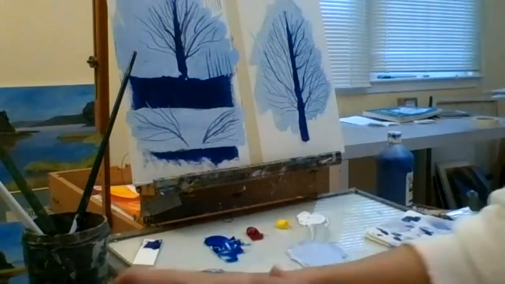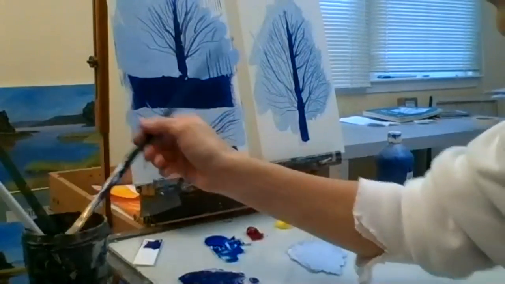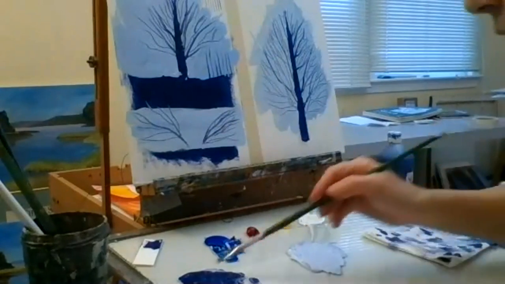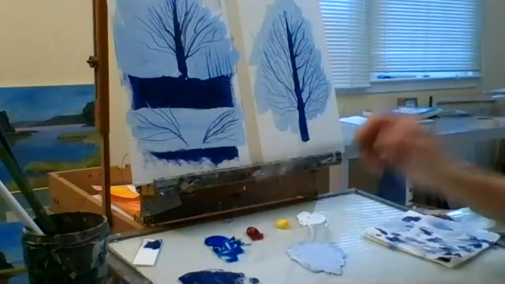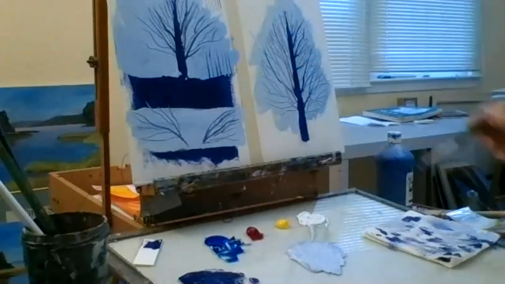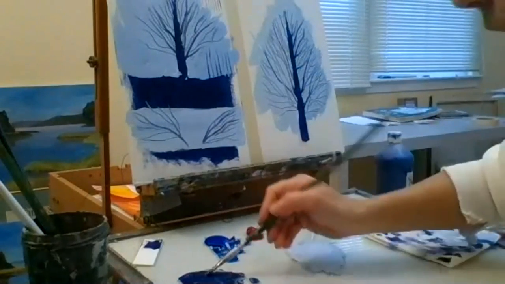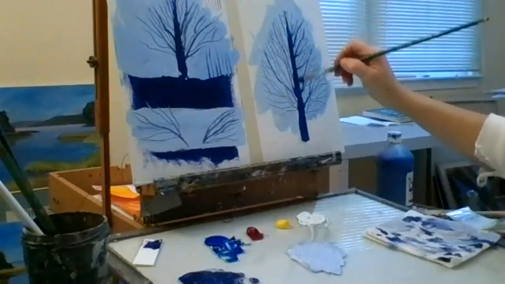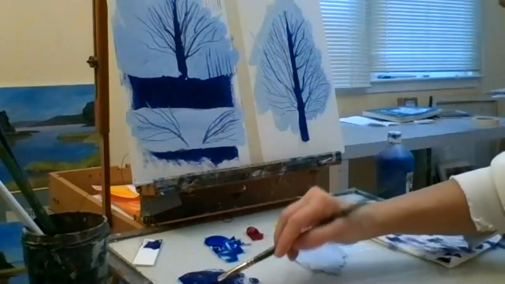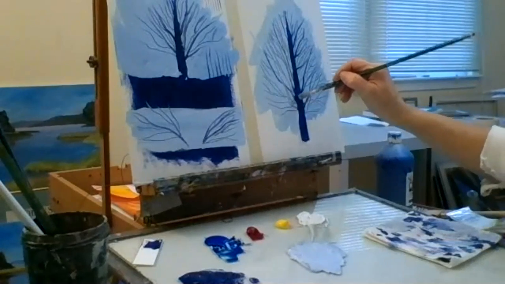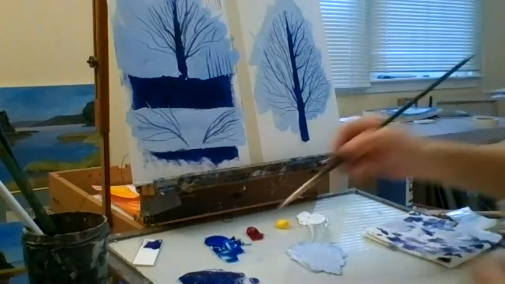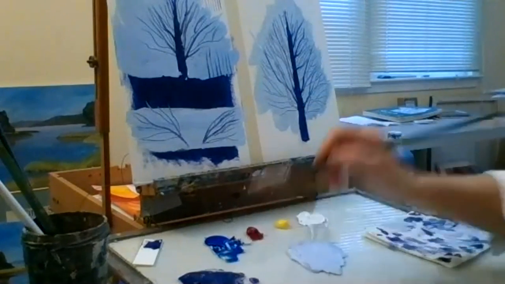All right, so now I'm ready to add a little bit of purple branches. So you can add them upside up too. You can create new branches. It doesn't have to be exactly where you had the previous branches before. But very important, clean your brush every single time. Every single time, every single branch that you've put in.